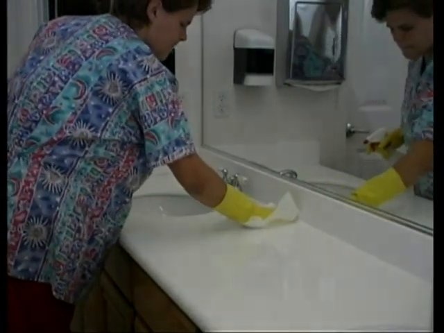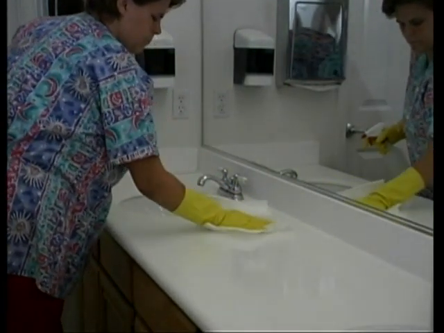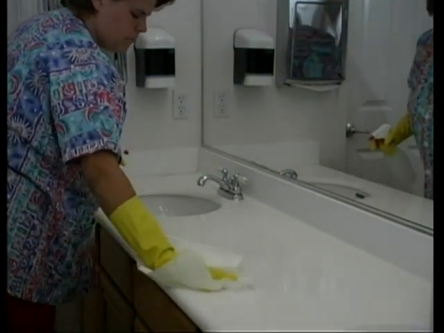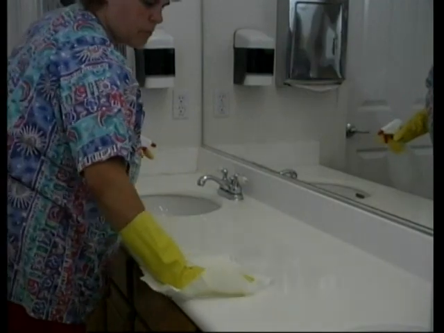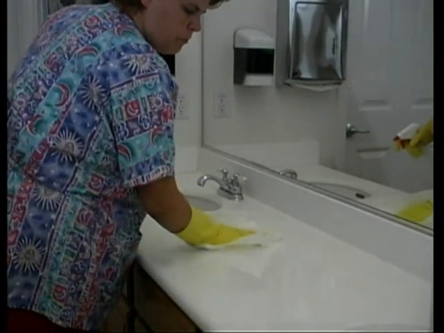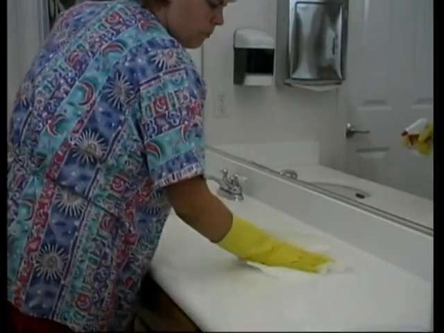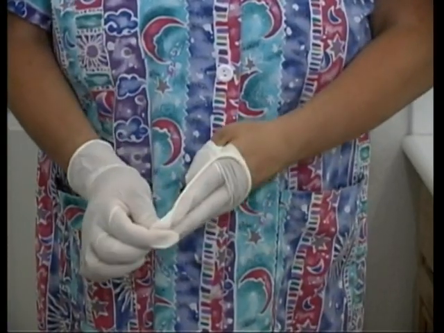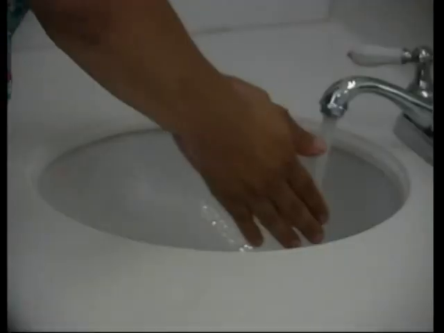After you've cleaned the area, spray it down with your disinfectant, your bleach and water, and allow it to sit for a little while. It needs time to work. Finally, with your gloved hands, wipe down the area with some new paper towels and discard them. After you're done, remove your gloves and wash your hands.